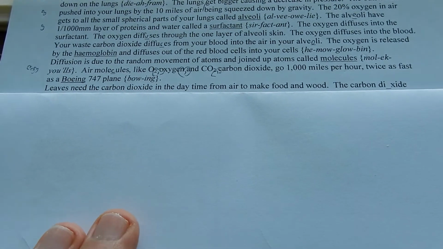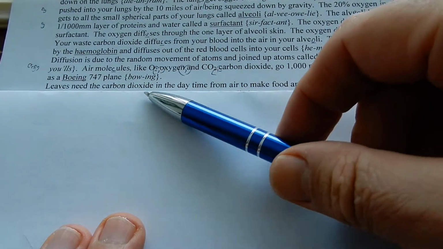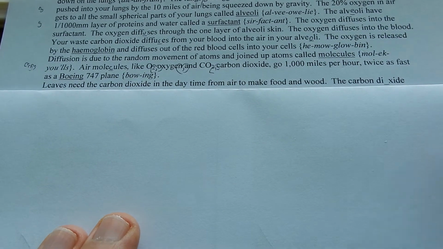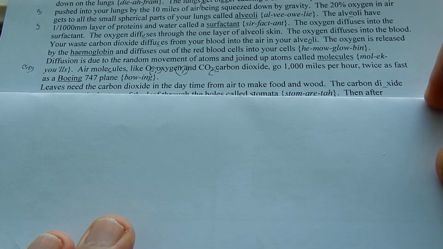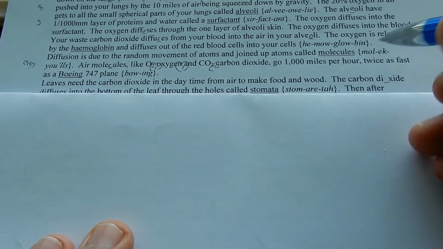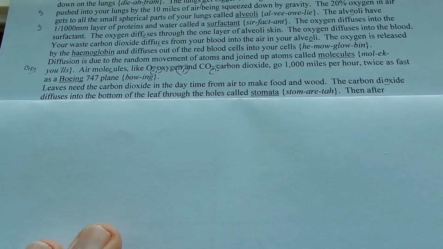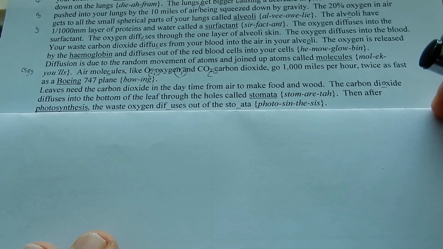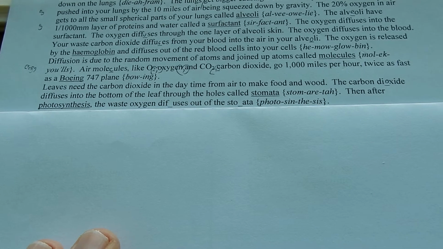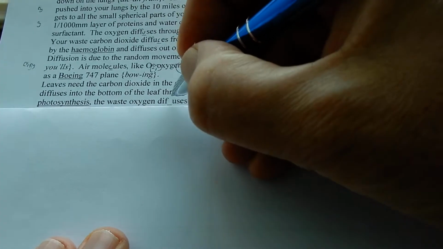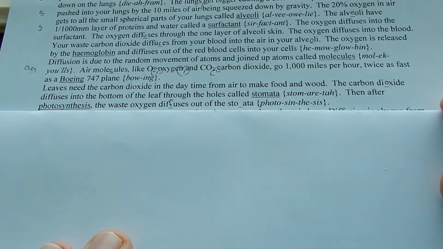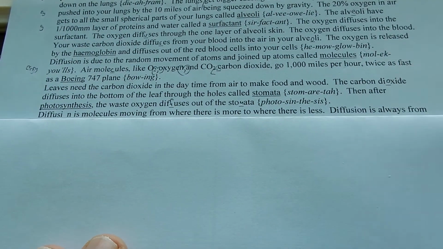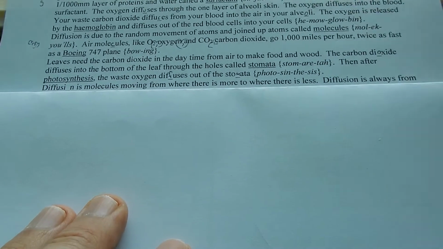Leaves need the carbon dioxide in the daytime from air to make food and wood. The carbon dioxide diffuses into the bottom of the leaf through the holes called stomata. Then after photosynthesis, the waste oxygen diffuses out of the stomata.